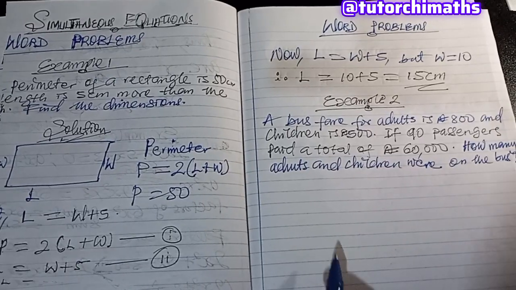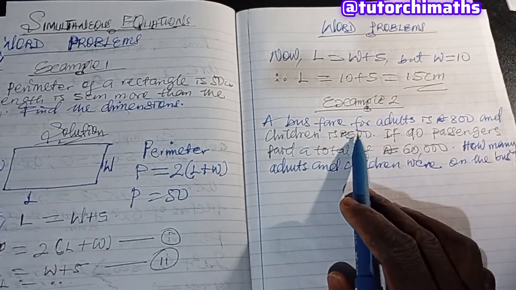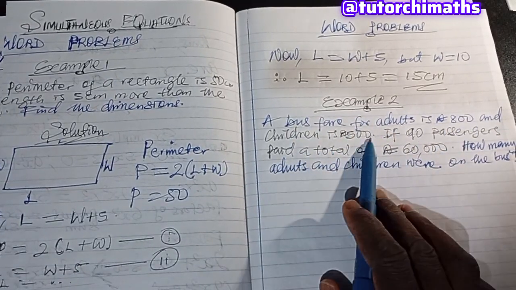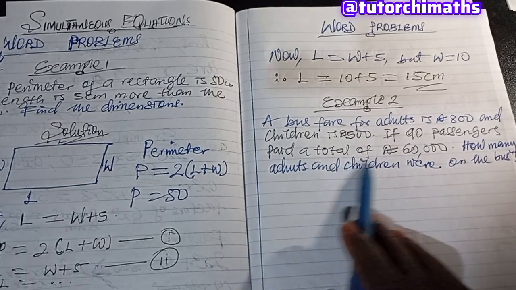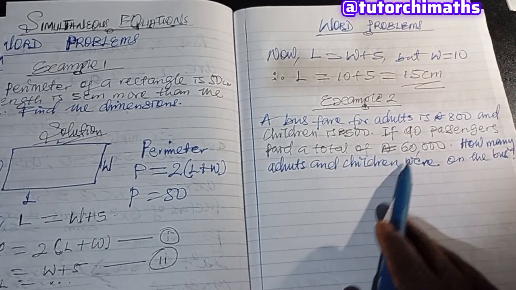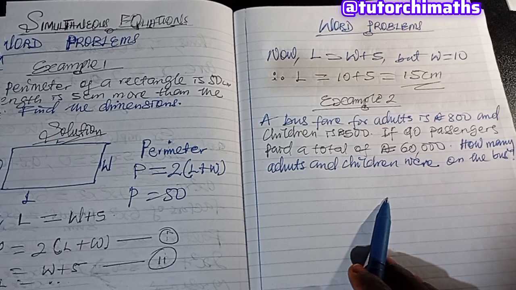Okay, a bus fare for adults is 800, while children is 500. 90 passengers paid a total of 60,000. We are required to calculate the number of adults and children.